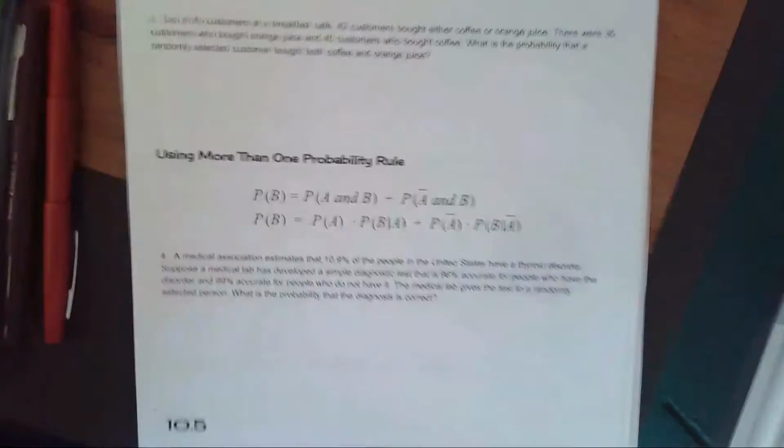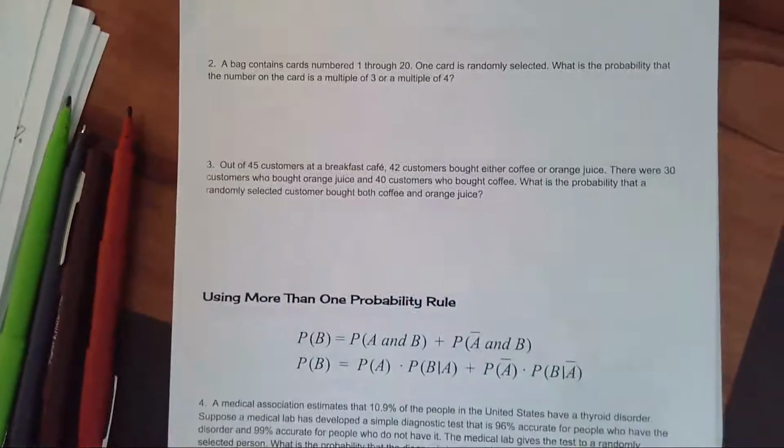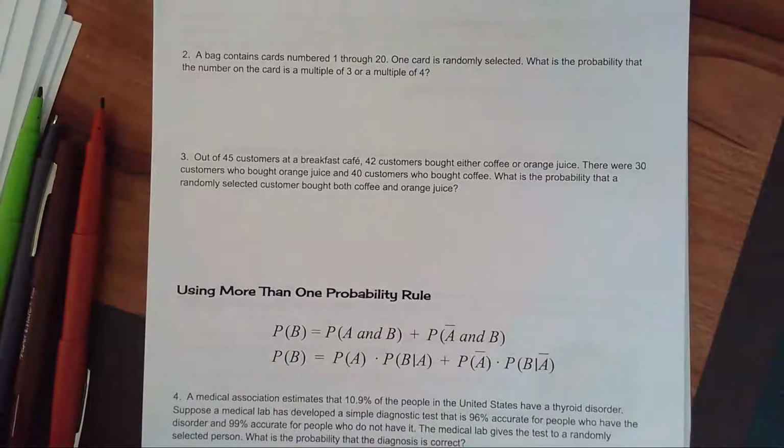So number 2. A bag contains cards numbered 1 through 20. One card is randomly selected. What is the probability that the number on the card is a multiple of 3 or a multiple of 4? So a multiple of 3 or a multiple of 4.